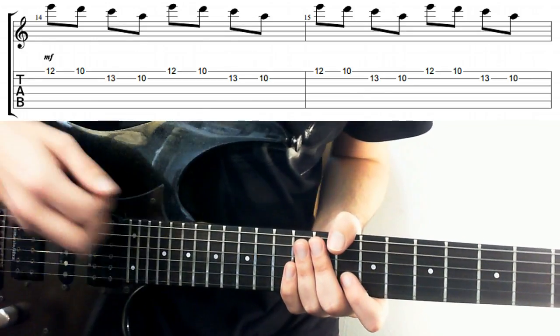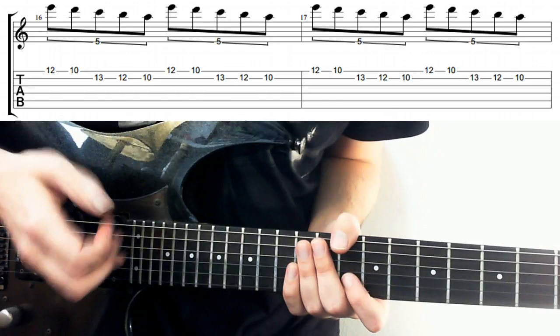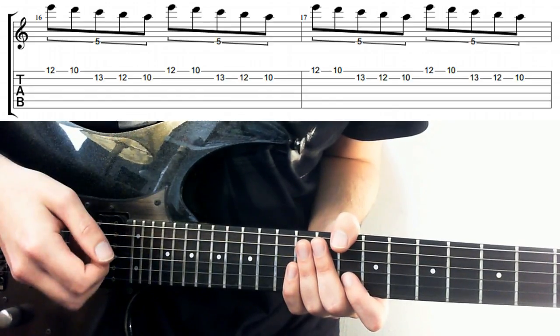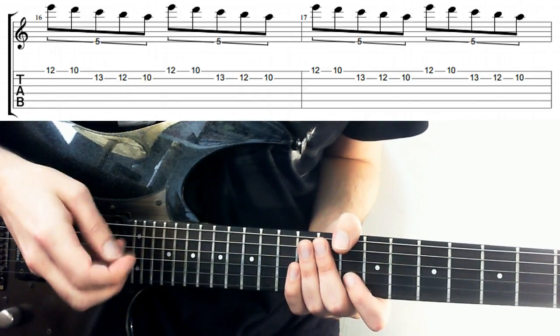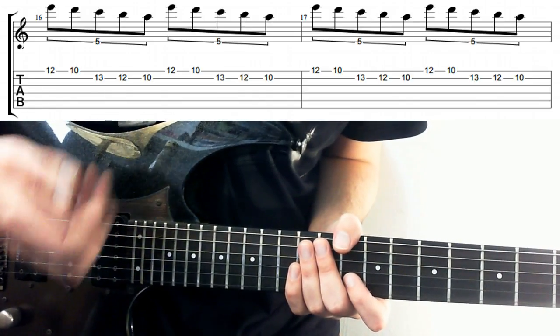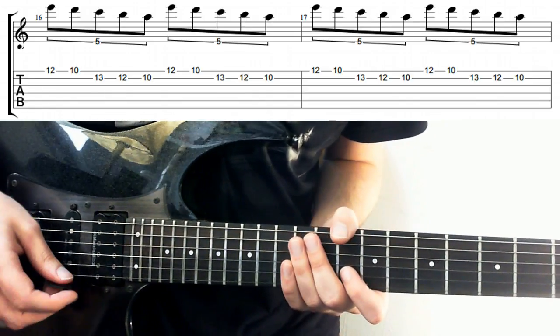The next one's a bit tricky, so this is groups of 5, and any 5-syllable word, hippopotamus is the common one, will really help keep this in time. Because it's syncopated, it's a bit difficult to get to grips with, so I'll play it a couple of times and see if you can join in.